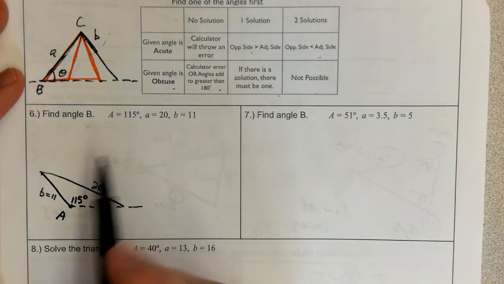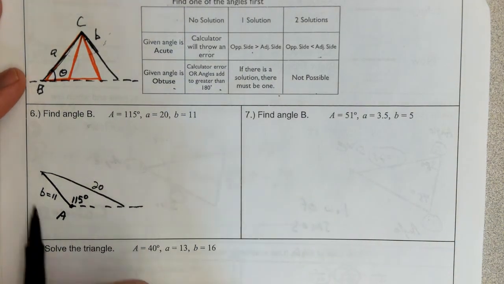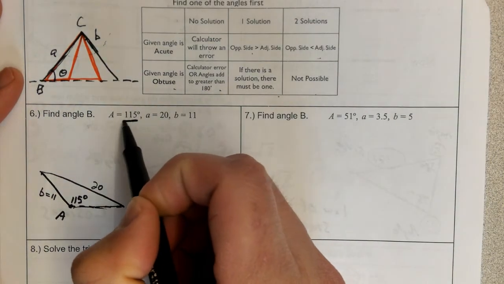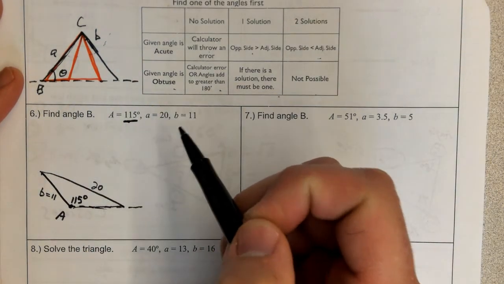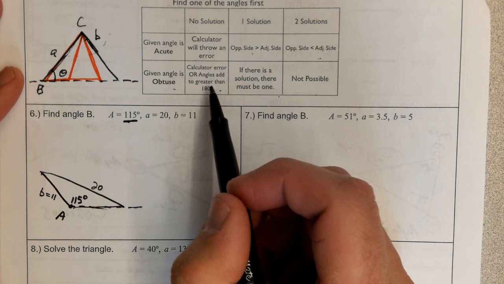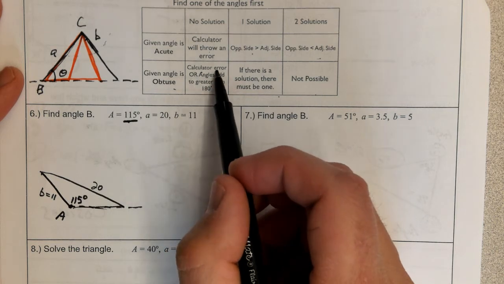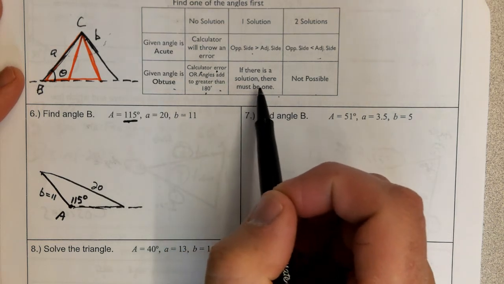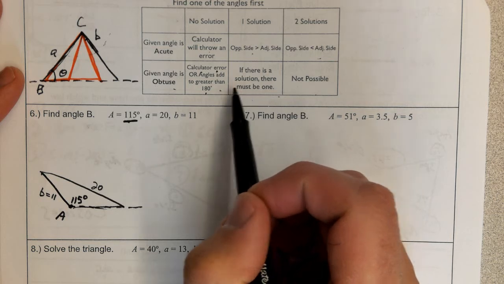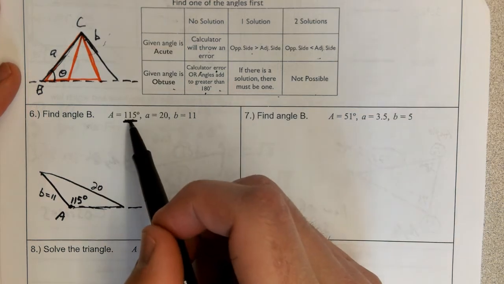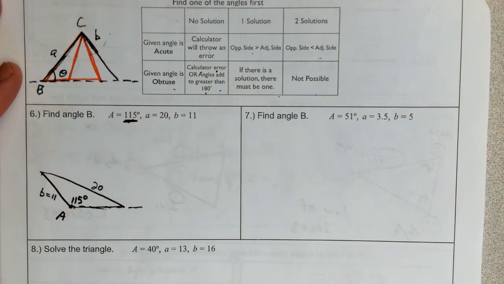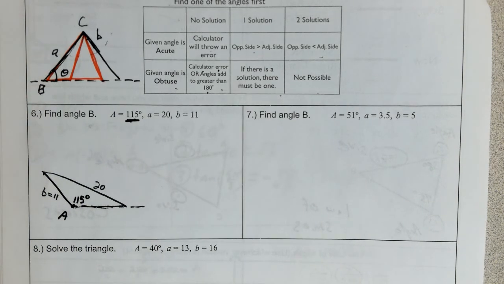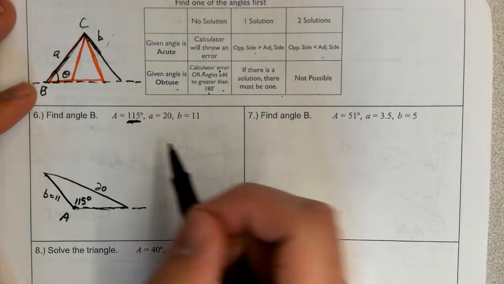Now, suppose you don't want to mess with thinking about this geometrically. You don't have to. This angle that we're given is obtuse, which means it's greater than 90. So I check, and I see that the calculator will either throw an error if there's no solution, or the angles will add to greater than 180. If there is a solution, then there's only one, and so you can just solve it. The nice thing with an obtuse angle is you just solve the triangle using the law of sines, and if it throws an error in your calculator or the angles add up to more than 180, it's no solution. So let's do that.